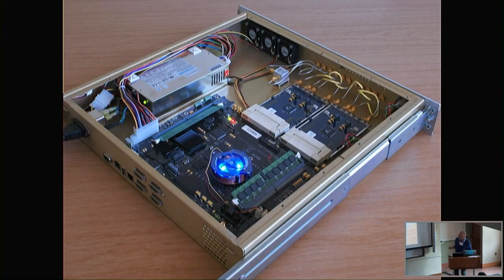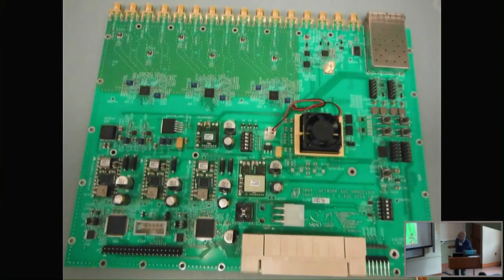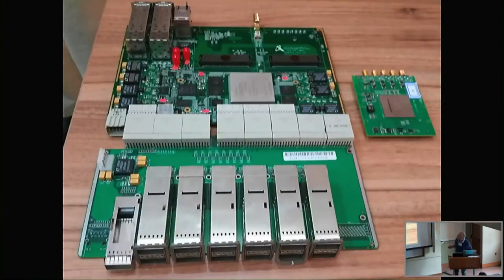This is the ROACH 2 board, with these ADCs. This is an FPGA board. These are Ethernet connectors. This is a SNAP board, an FPGA, and it's got some ADCs on it. There are up to 12 signals that you can digitize, and an Ethernet connector. This is SNAP 2, which was developed in China. And these are 40 gigabit Ethernet boards, so a lot of I/O.